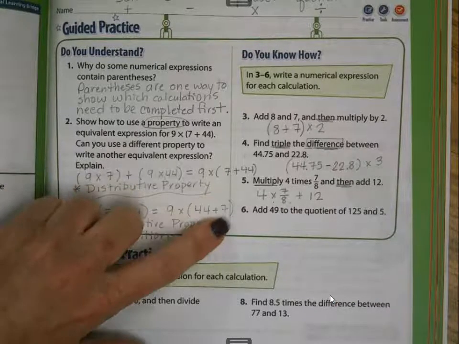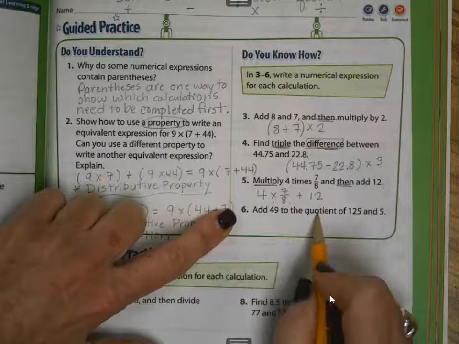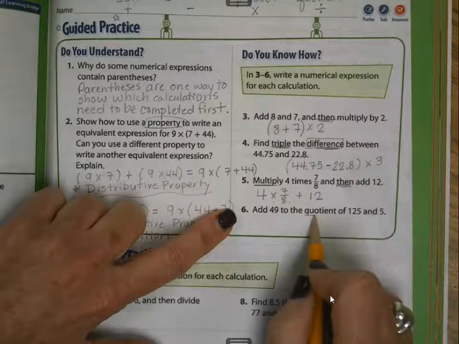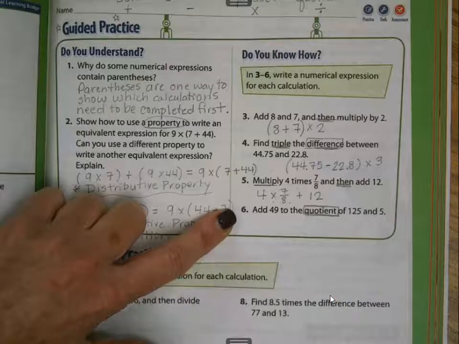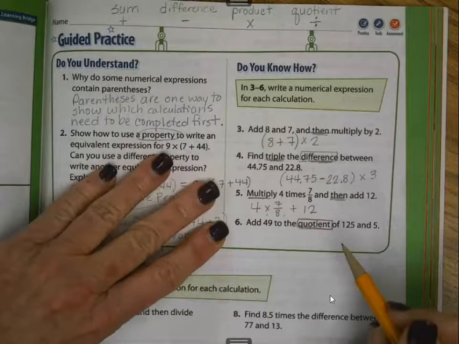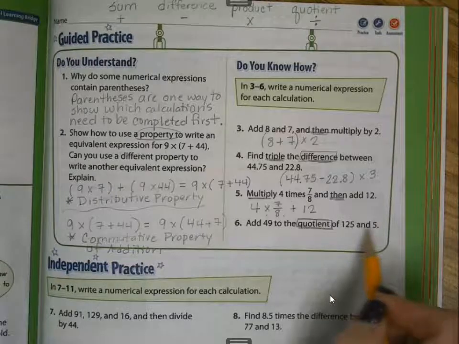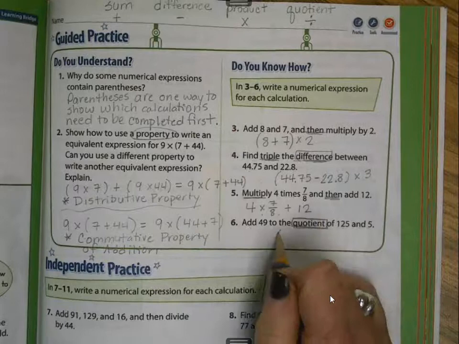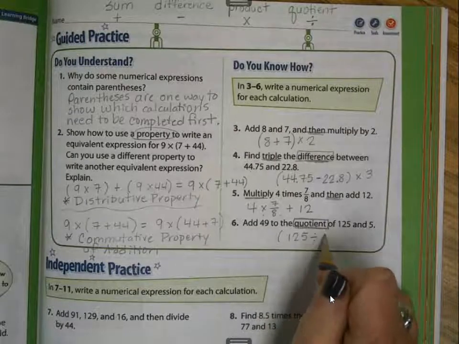All right, let's look at number 6. Add 49 to the quotient of 125 and 5. So here's one of those words that is an answer to a division problem. Remember what I said earlier? When I see this word with the numbers that I'm, in this case, dividing, I will go ahead and put those in parentheses. So we're dividing 125 by 5.